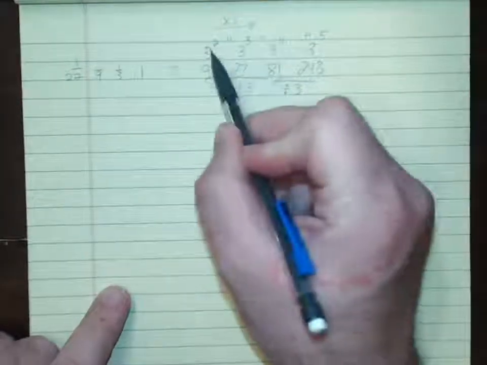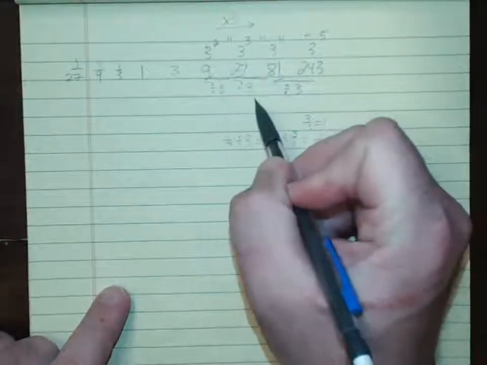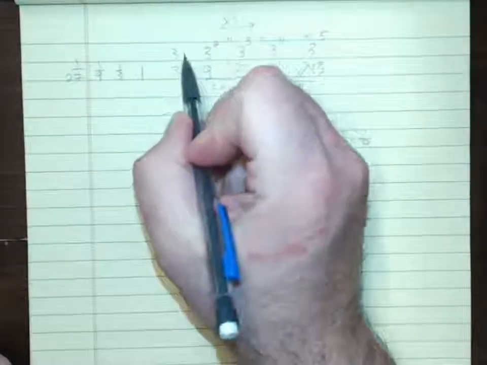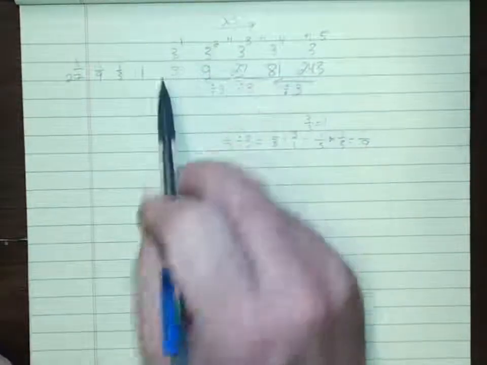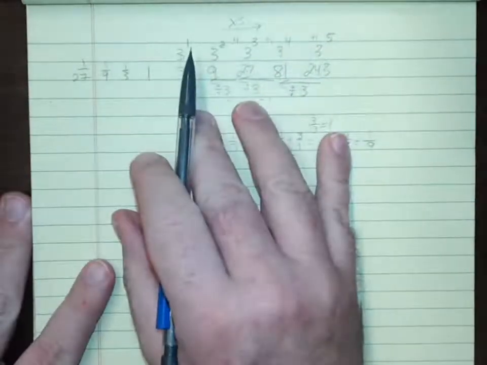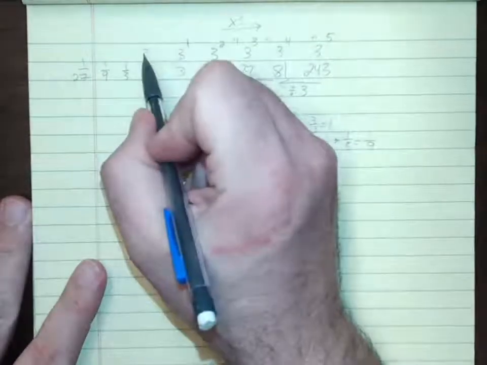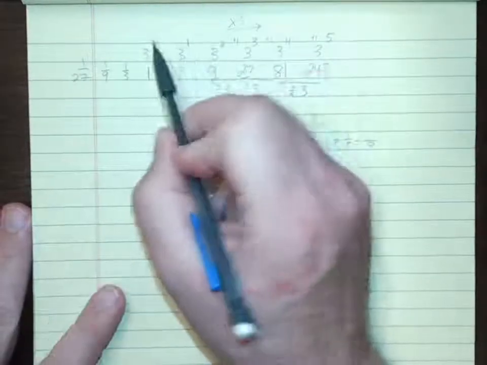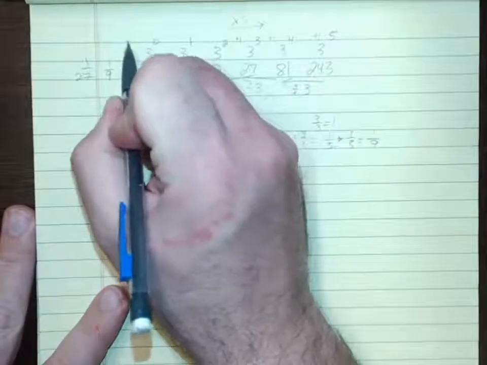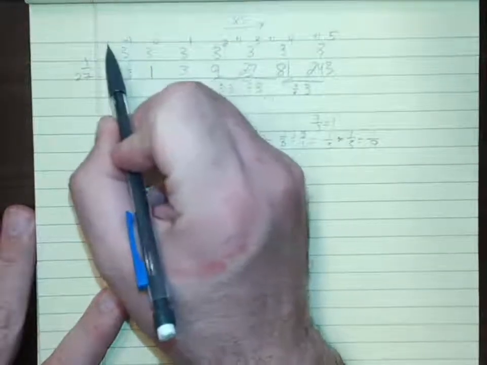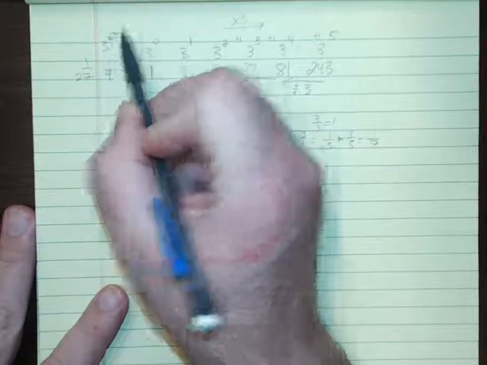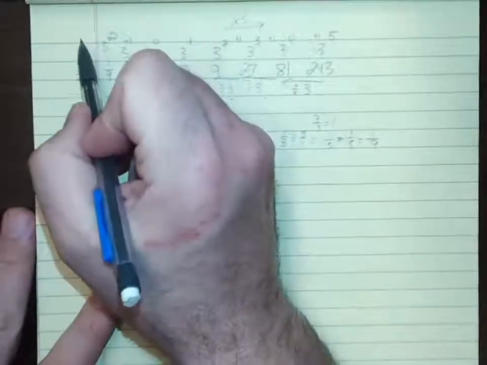That means that I'm subtracting from each exponent, which means that if I were to continue the pattern to the left, the next one would be 2 minus 1, which is 1. So 3 to the first would be 3. And if I did that again, I'd have 3 to the 0 power. 1 minus 1 is 0. 0 minus 1 is negative 1, right? And negative 1 minus 1 is negative 2. So now I start to have these negative exponents.